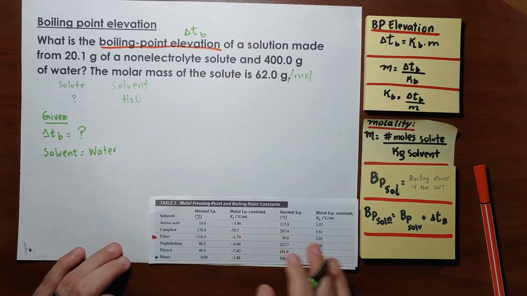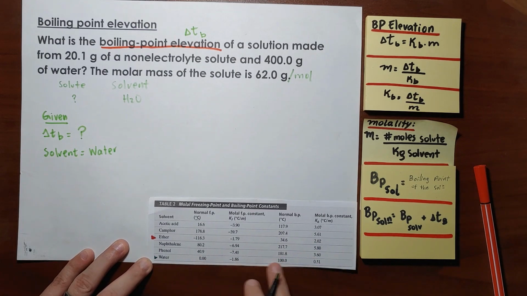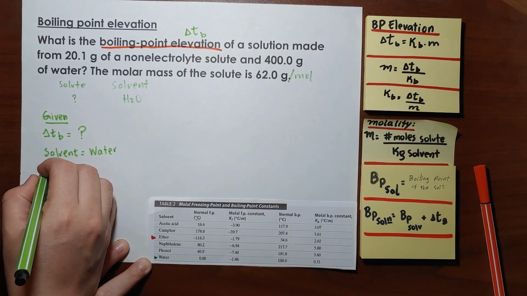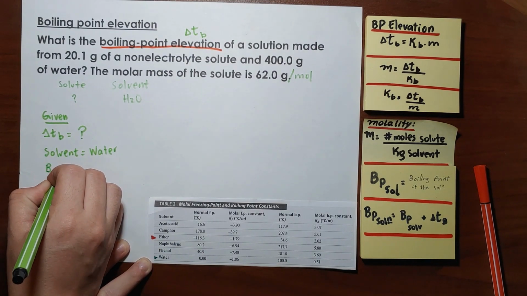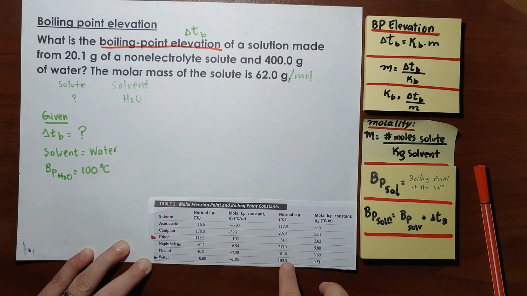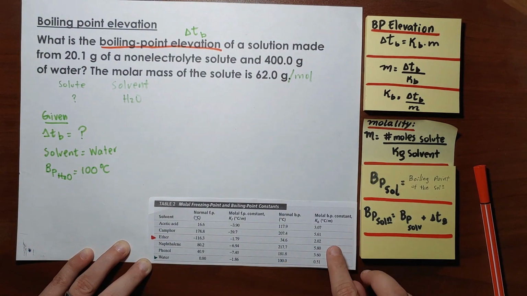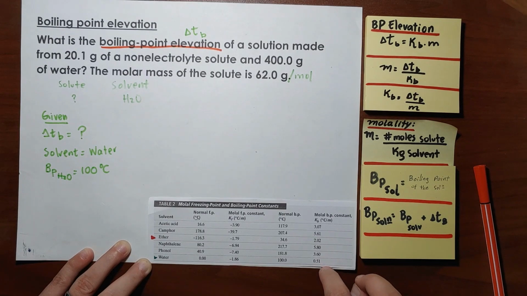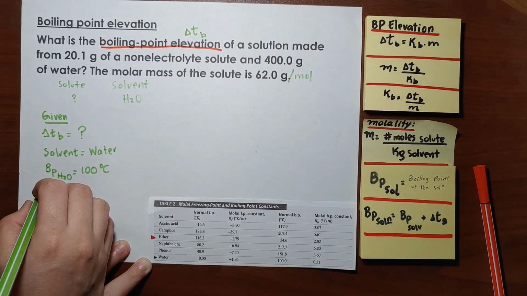Now, what do we know about water? According to the table, for water, I know that my boiling point of water is 100 Celsius, and my molar boiling point constant is 0.51.